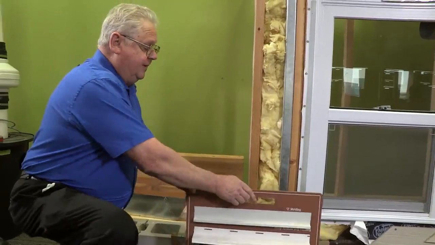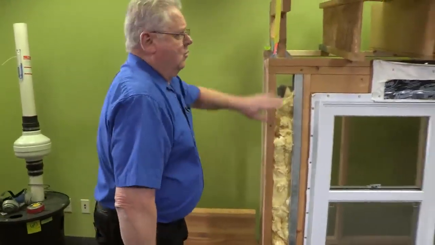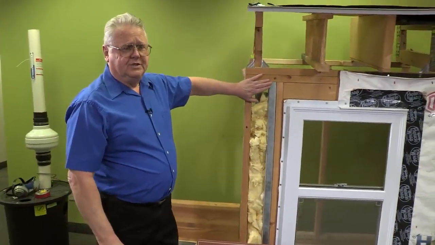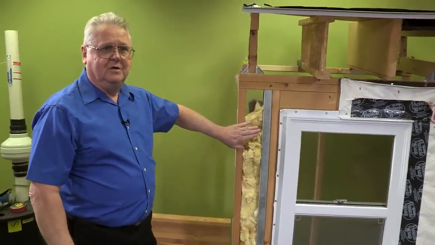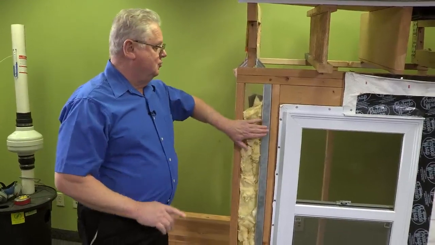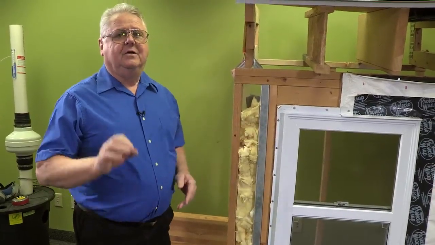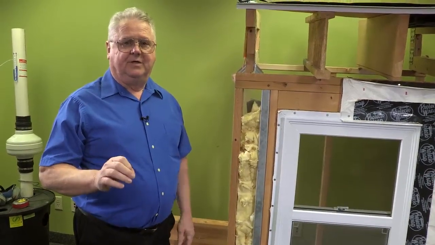So just the thing to remember is, water will follow the path of least resistance. We always want that path to be out to the surface. So anytime there are two building components that interact, there definitely needs to be a flashing.